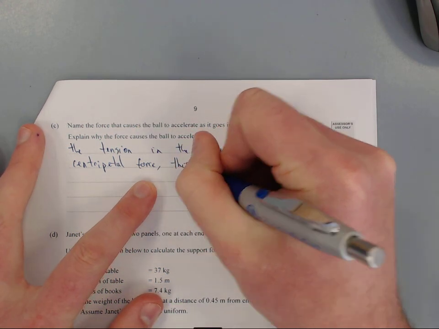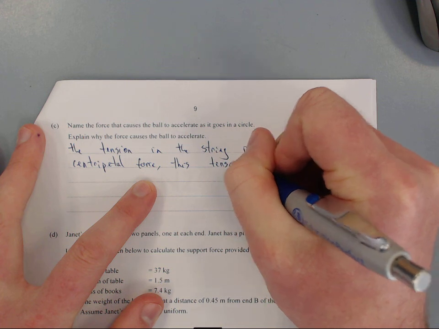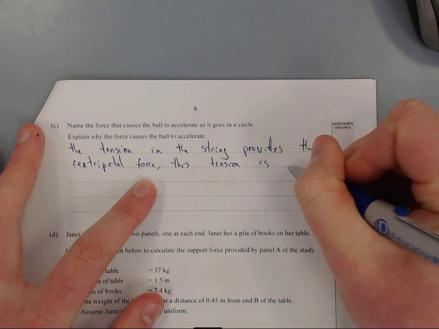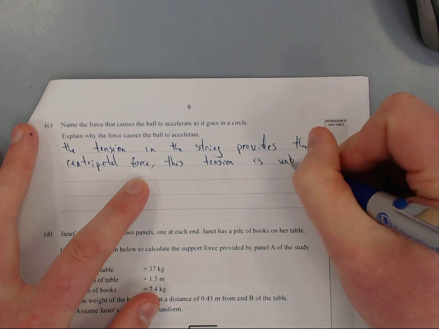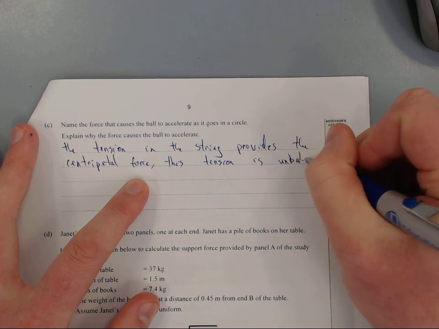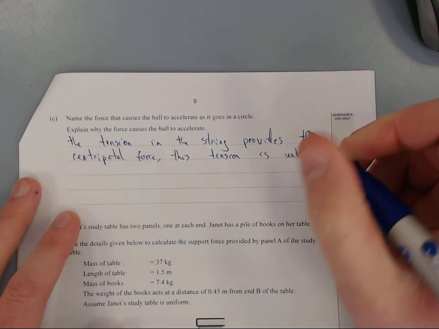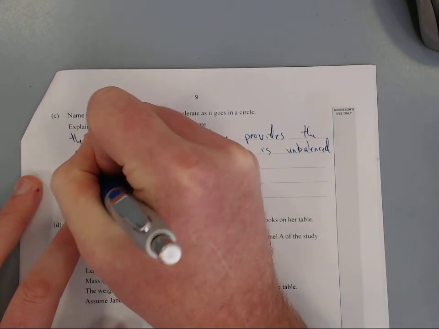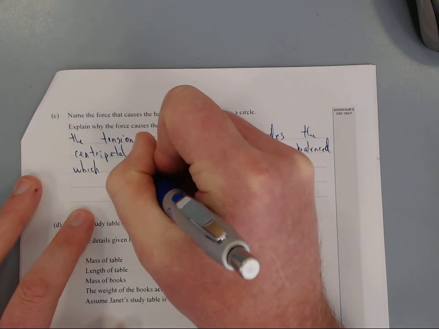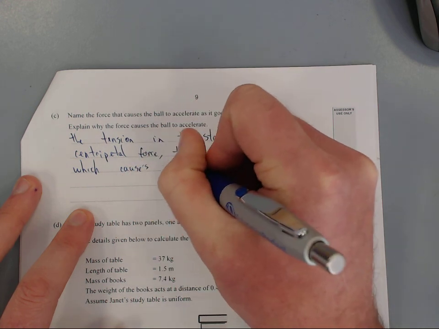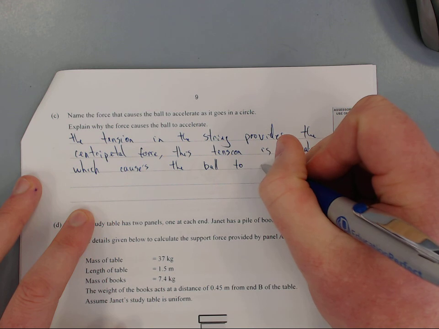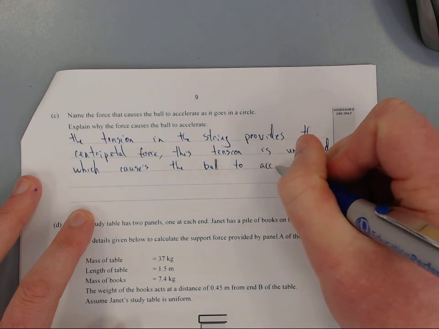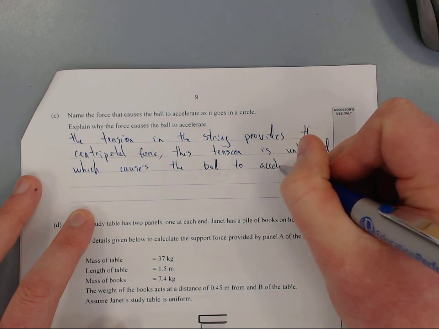This tension is unbalanced, obviously, otherwise it wouldn't be accelerating. Unbalanced, which causes the ball to accelerate.